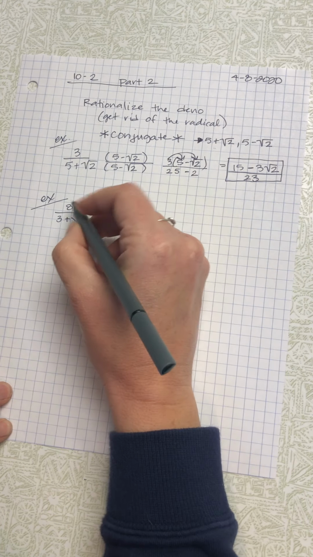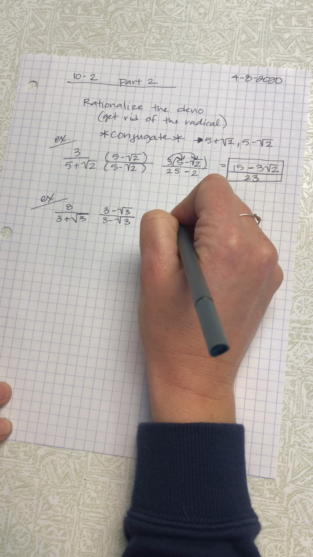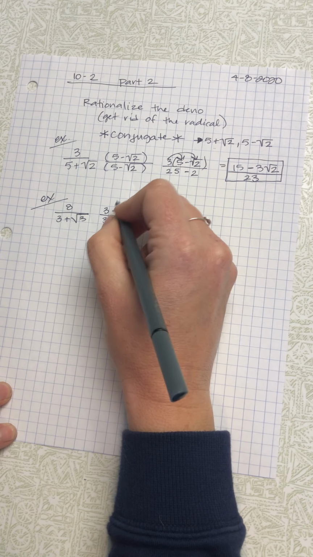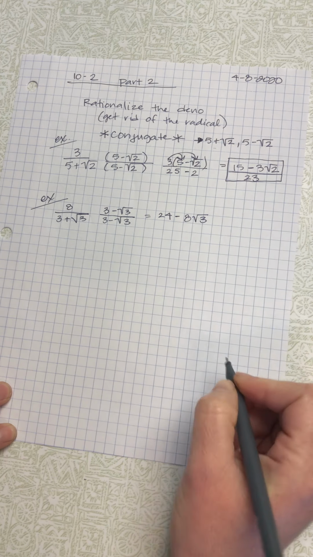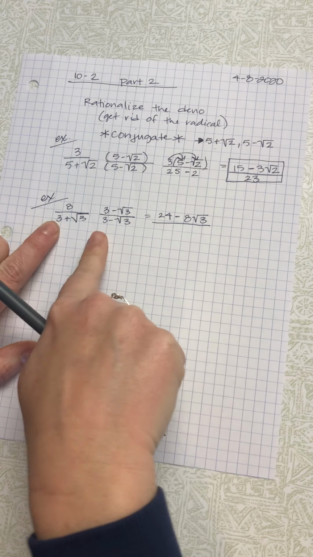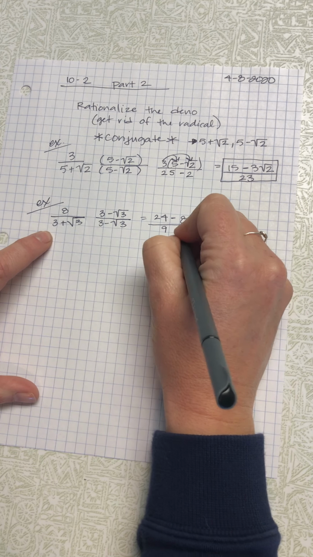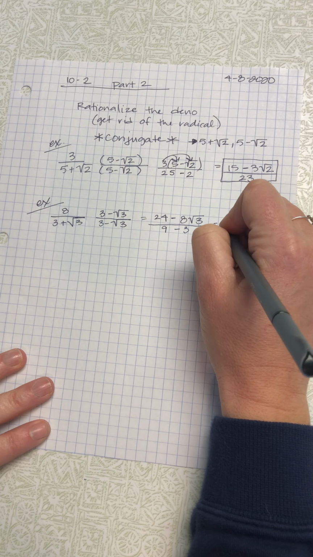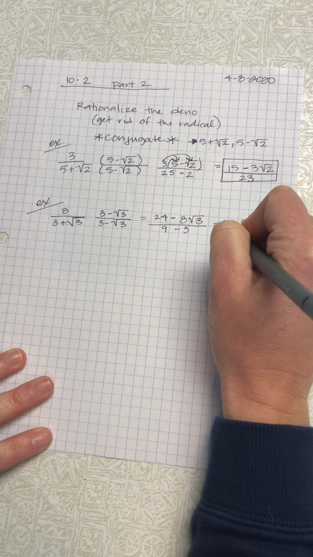When we multiply 8 times 3, we get 24, minus 8 times the negative square root of 3, which is negative 8 square root 3. And then on the bottom, when we multiply the first and the last, we get 9 minus 3. So here we get 24 minus 8 square root 3 over 6.